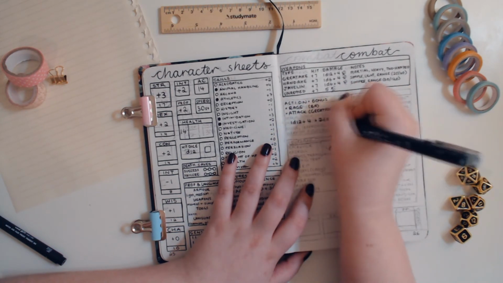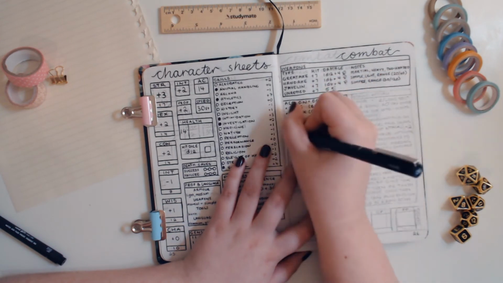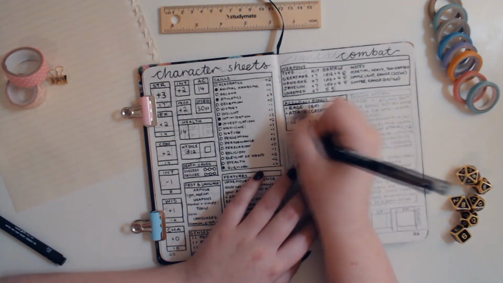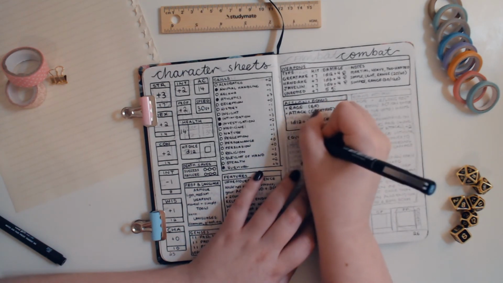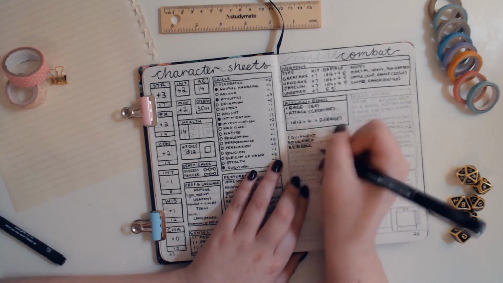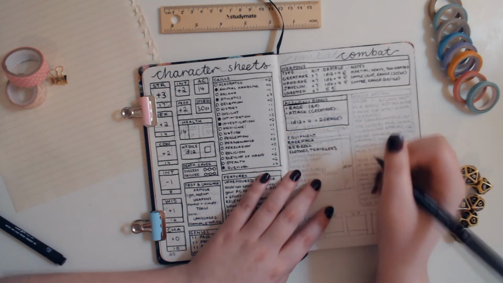Then we move on over to the combat section. I tried to bring everything I'd need to combat onto one page, and it ended up working quite well. This is where it gets a little bit more personalized for my character. Natalie is a barbarian, so she doesn't need to cast spells. All she does is cast Axe.